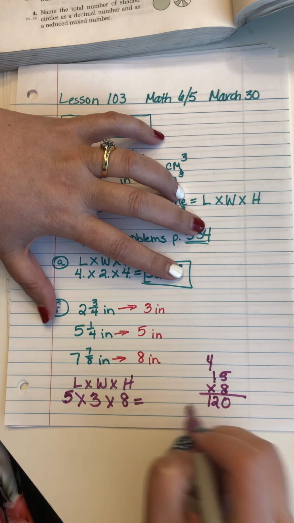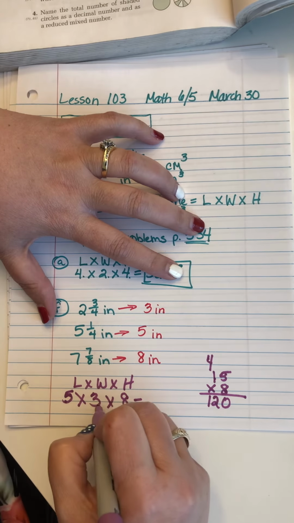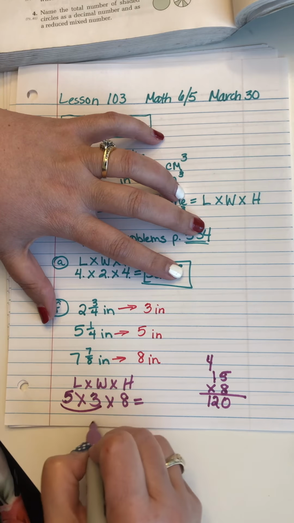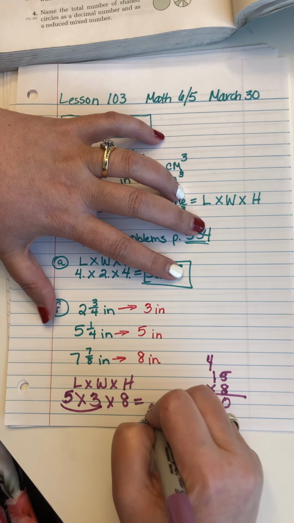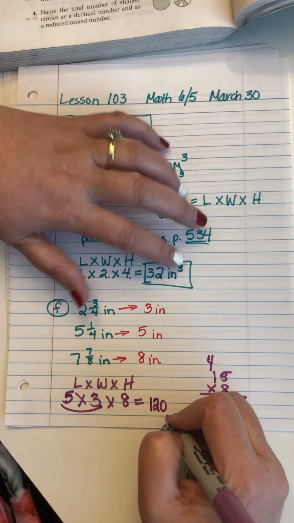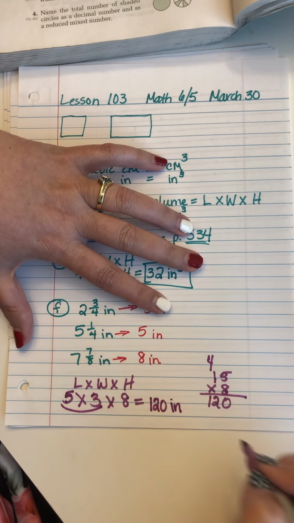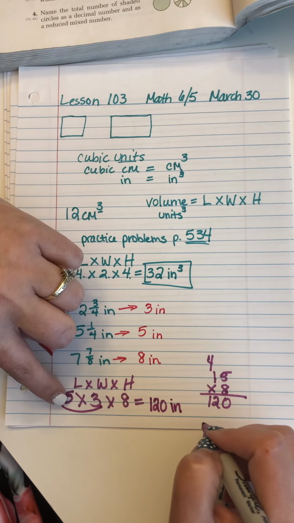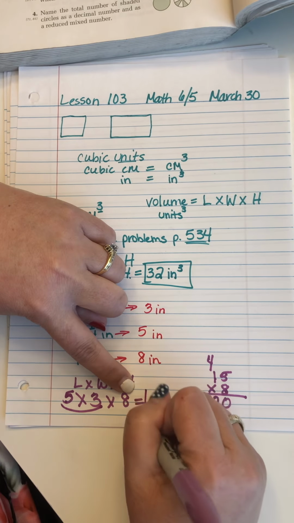So I know that 120, because 5 times 3 was 15, then times 8, did my math over here, to get 120. Going back to my problem, my units are inches, and I know I'm doing volume, so I multiplied 1, 2, 3 times, so it's inches cubed.